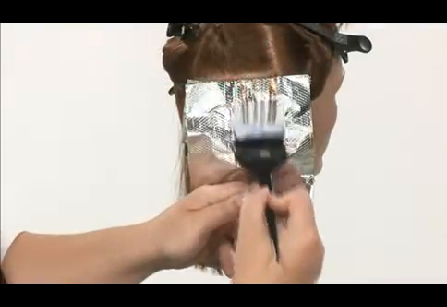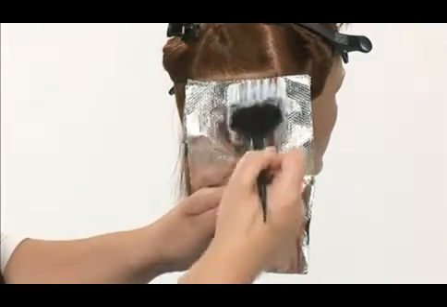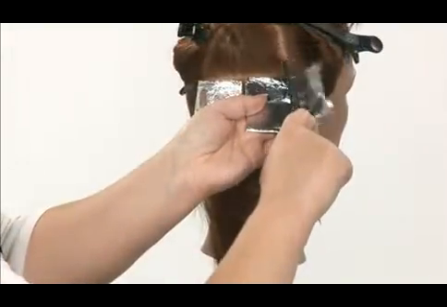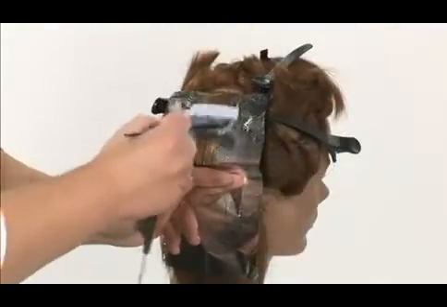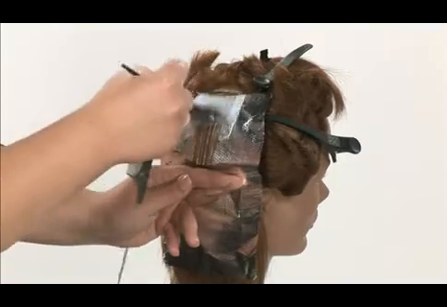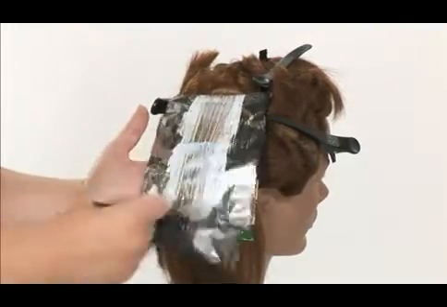Work upward using the same weaving and foiling techniques while alternating highlights and lowlights. As you reach the top, continue to alternate the color products and use the same weaving and foiling techniques to complete the section.